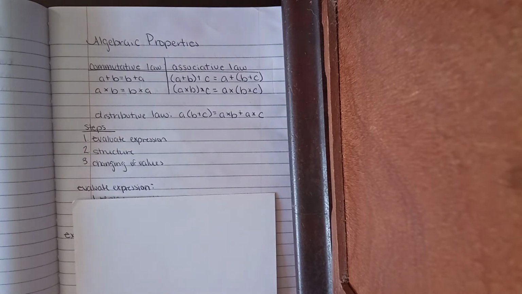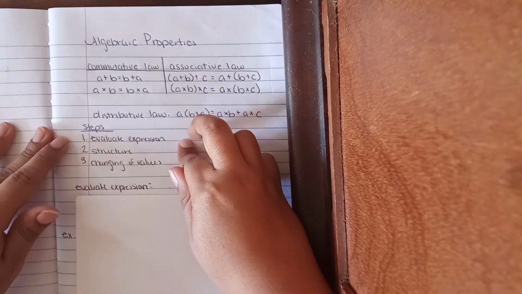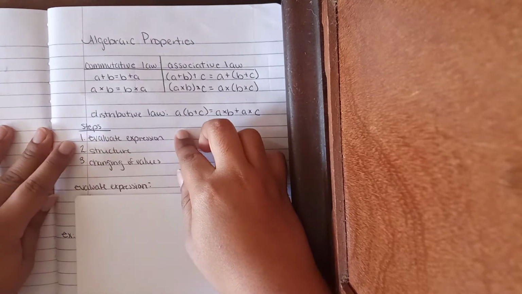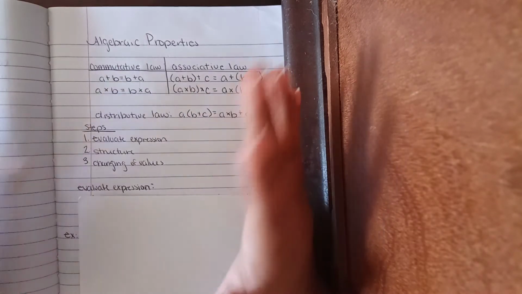So, algebraic properties is a two-sided equation where you have known variables on one side, and on the other side you have unknown variables. And having unknown variables makes it kind of difficult to understand and solve. But using these three steps here, where we evaluate the expression, find out the structure, and change the values, that will also help us.